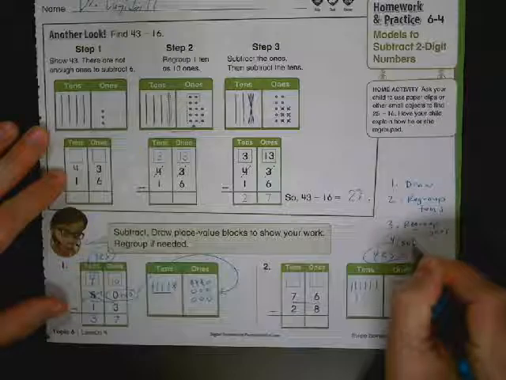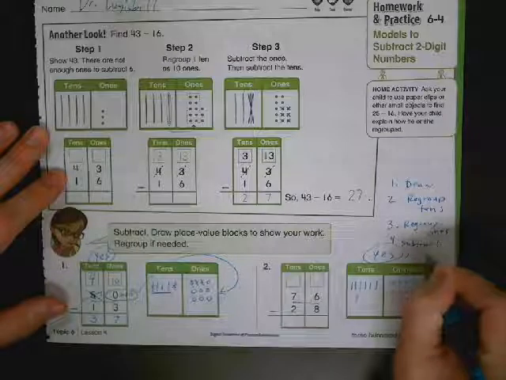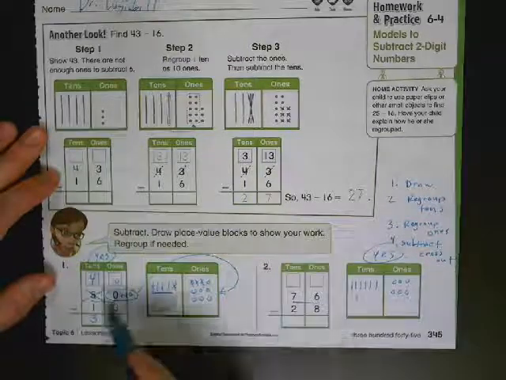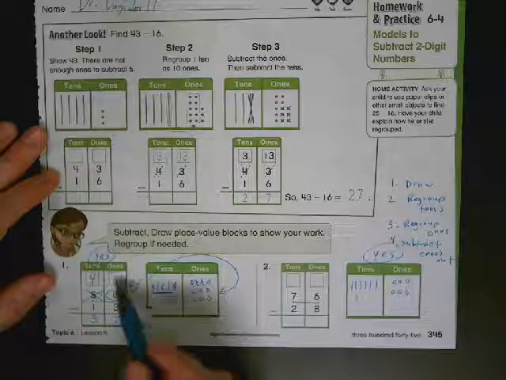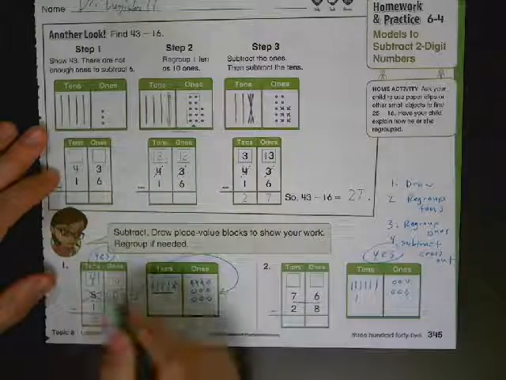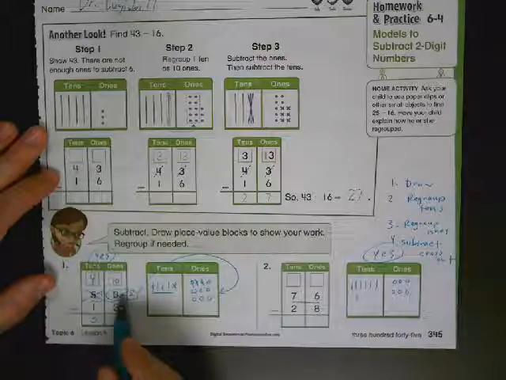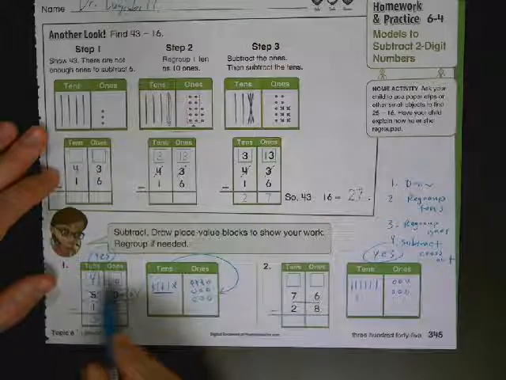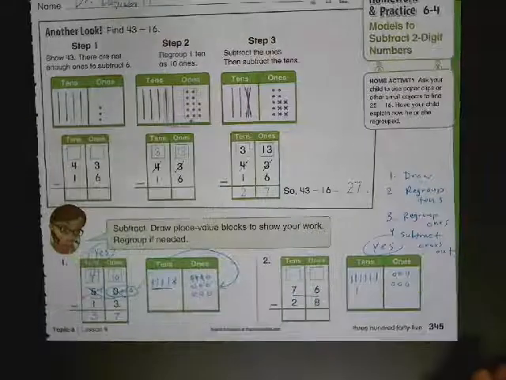So the last step that we just did is subtract and cross out. So I drew the tens and ones. I regrouped the tens. I regrouped the ones. And then I have to subtract 4 minus 1 and 10 minus 3. I'm not subtracting the numbers I crossed out here. I'm subtracting up here to here. My new minuend's up here. My new subtrahend's down here.